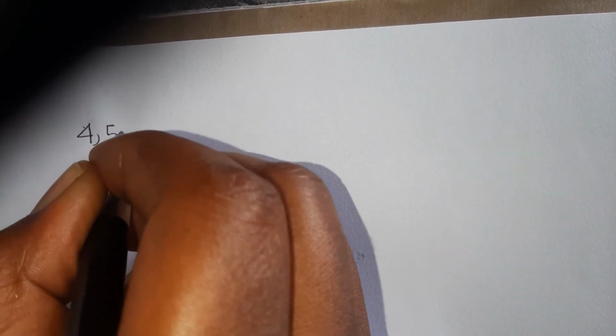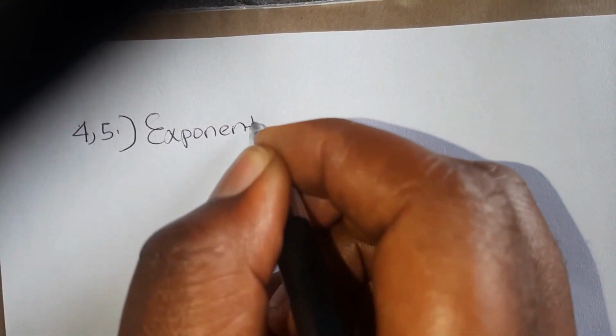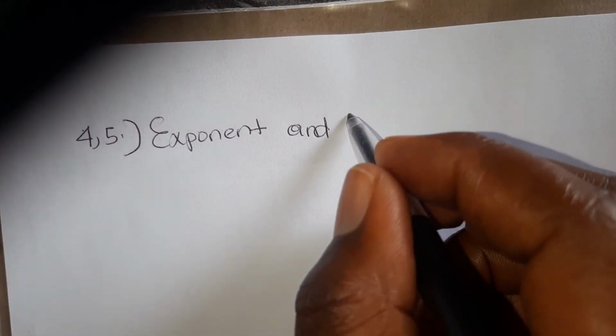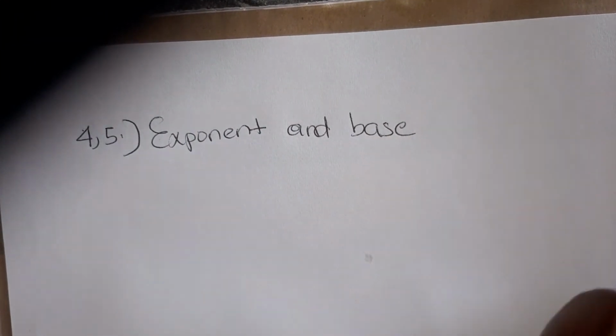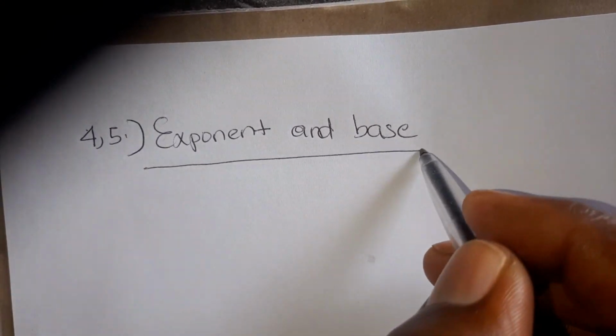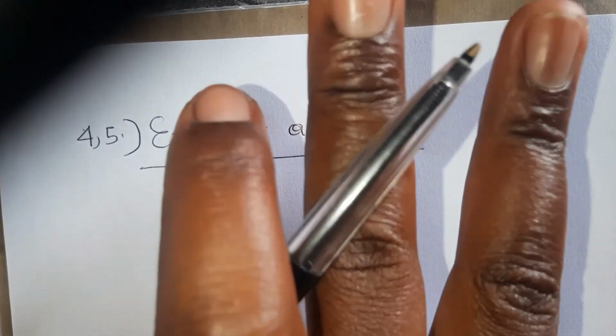Let's move on to our number 4 and 5. We will discuss them together, which are exponent and base. We are going to discuss them together because they are closely related.